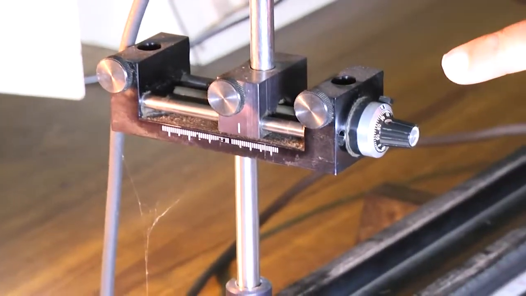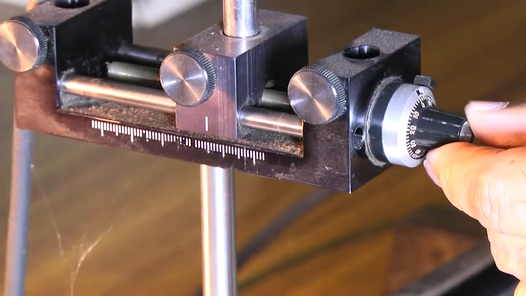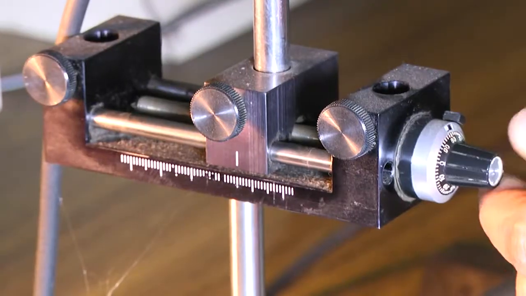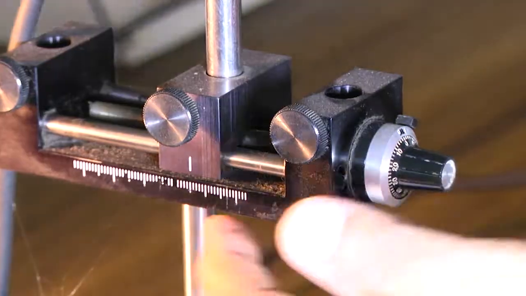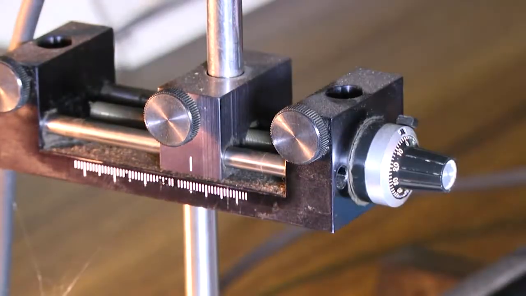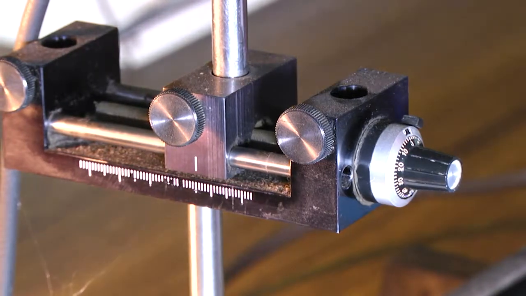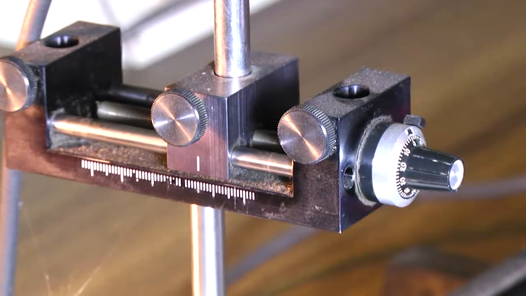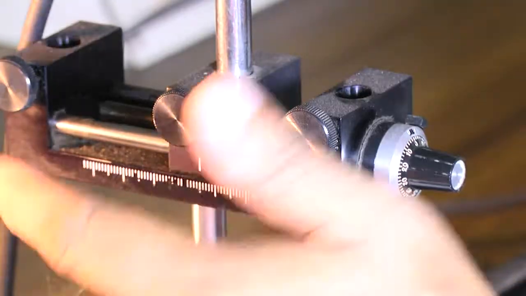So, here is a millimeter scale and here is a circular scale. It has 100 divisions, 0 to 100. If I rotate one complete rotation, it will move by 1 millimeter. So the least count is 0.001 centimeter or 0.01 millimeter, right. So, basically you have to take the reading from here.